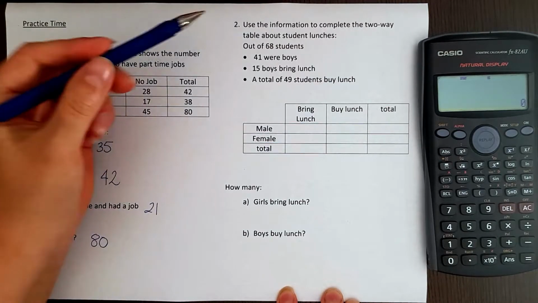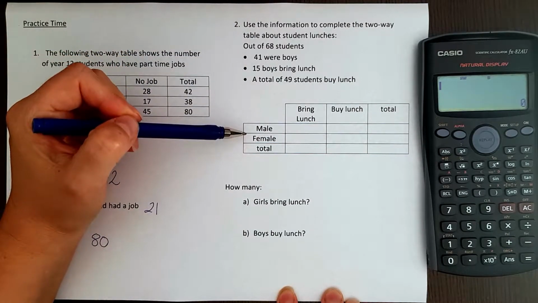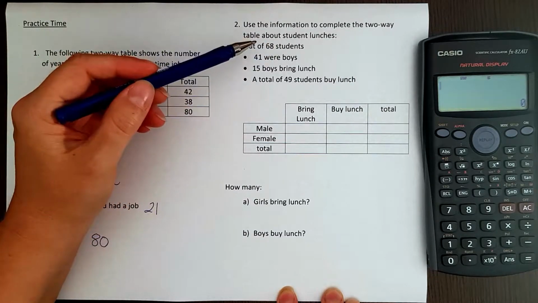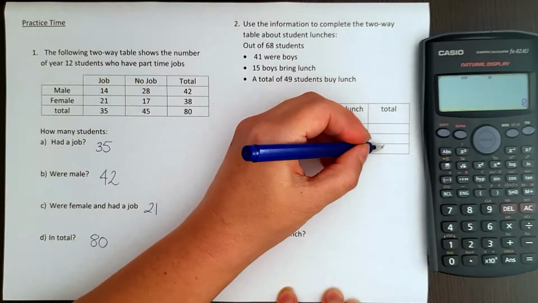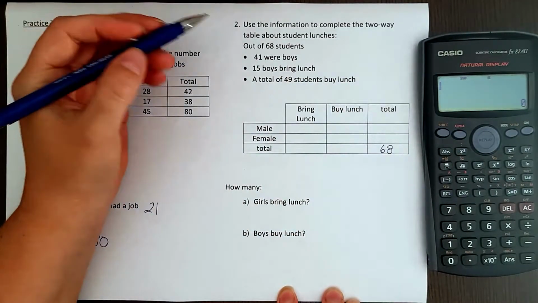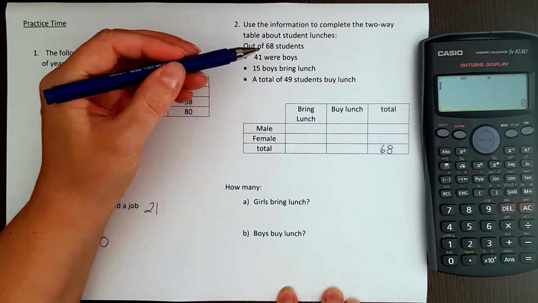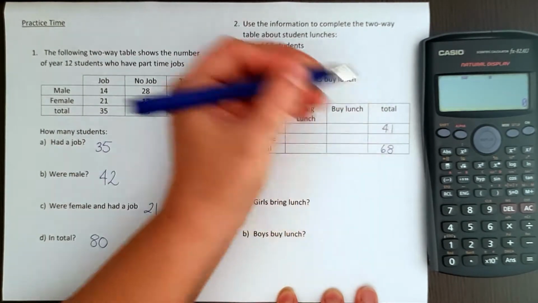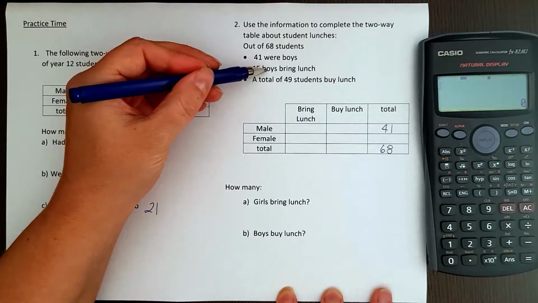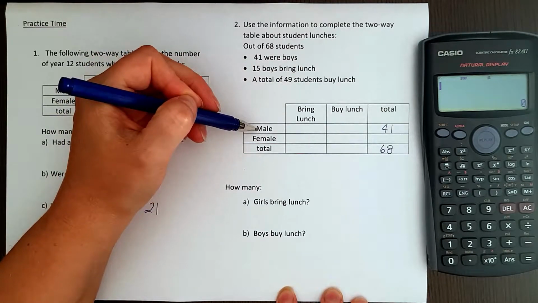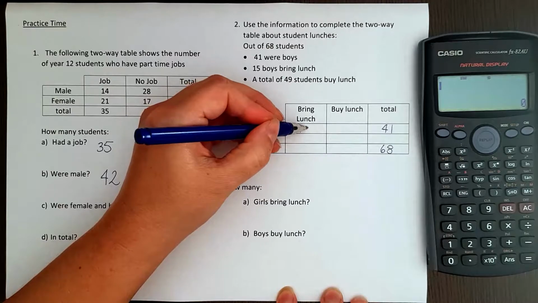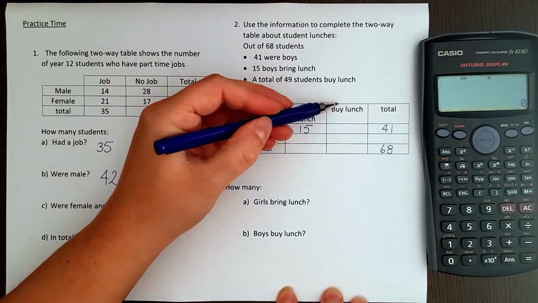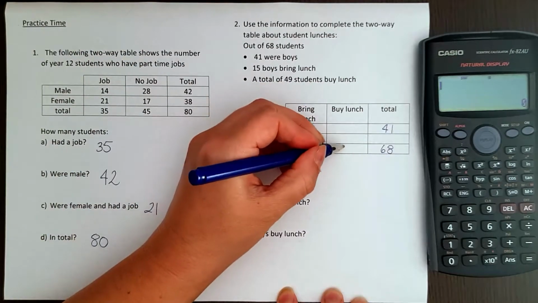Okay, question 2, use the information to complete the two-way table about student lunches. So out of 68 students, that's our total number of students, so we can put that down here. That's our overall total, 68 students. 41 were boys, okay, so boys or male, total number of males was 41. 15 boys bring lunch. So 15 males bring lunch, that goes there. And a total of 49 students buy lunch. So buy lunch, the total is 49.